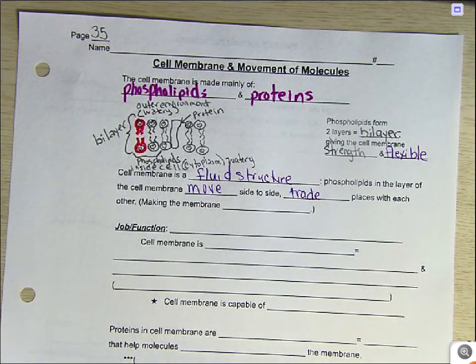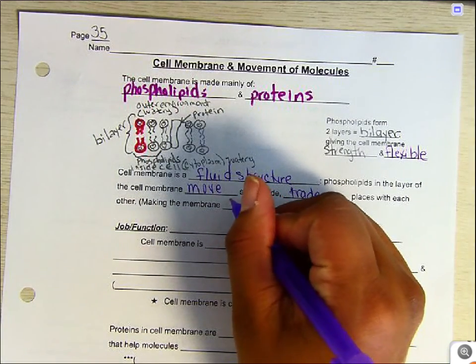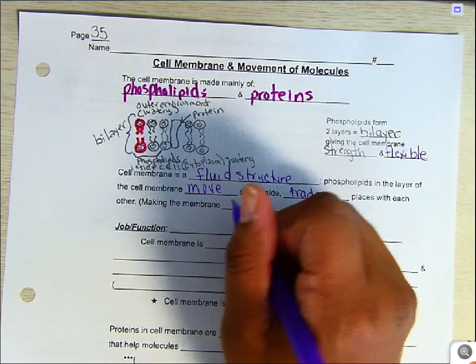And the fact that they're able to move side to side, switch places, says that the cell membrane is also what? If I tell you, Brennan, do you mind switching places with somebody? And Brennan says, yeah, that's no problem. Then Brennan's not being stubborn. He's actually being pretty, what's the F word? Flexible. Not the other F word.